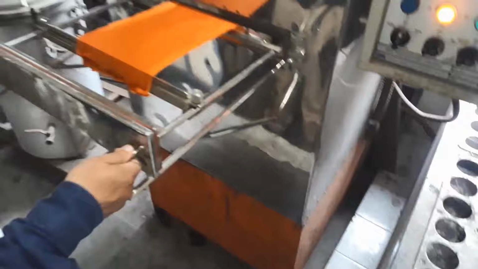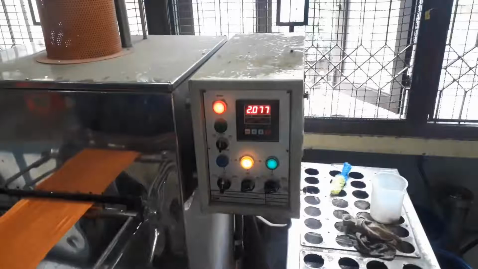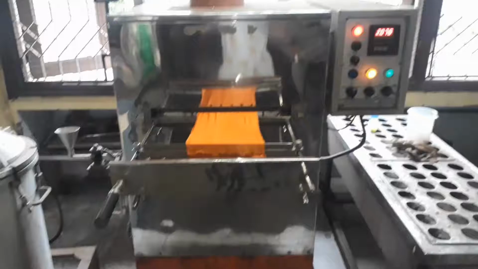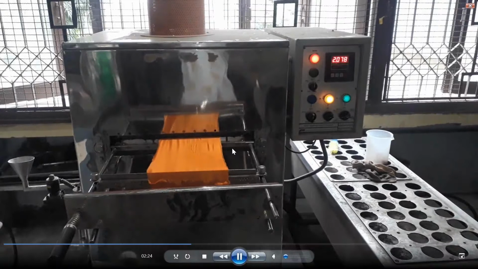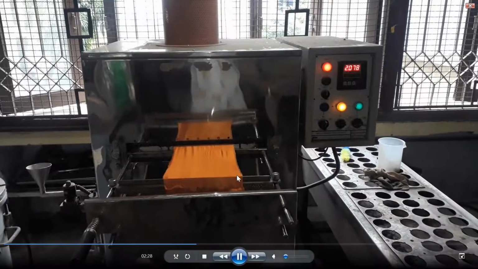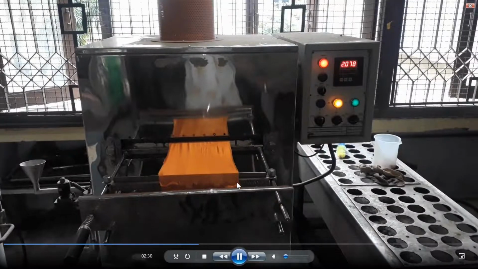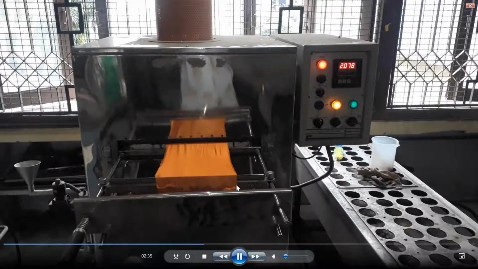So when that sample comes out of the chamber, it will be a finished fabric. It will have very good softness. Generally, this is done in a stenter, which I think Professor Bade will describe tomorrow in his session.